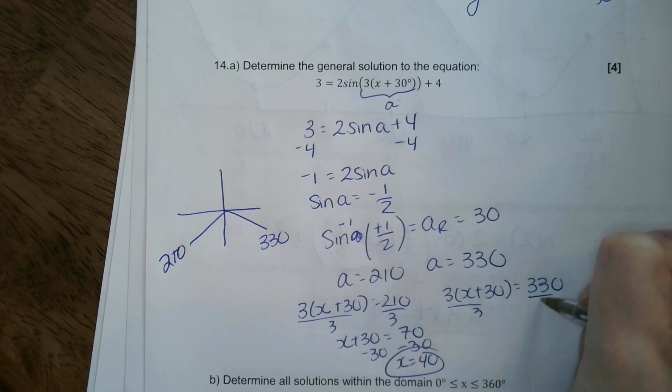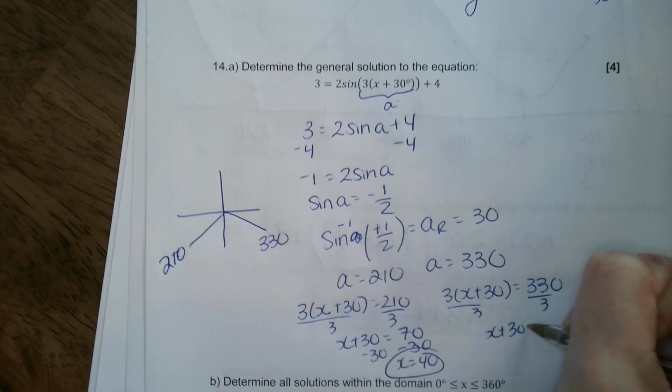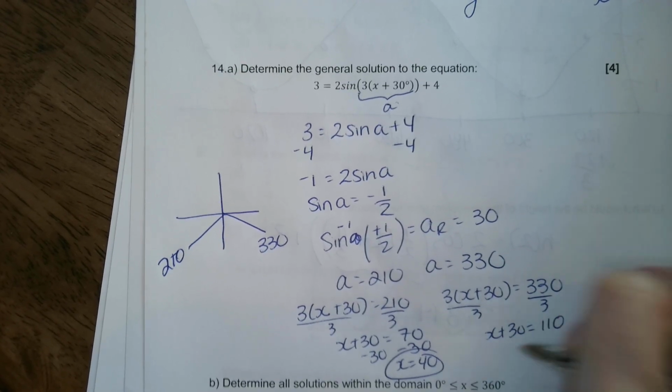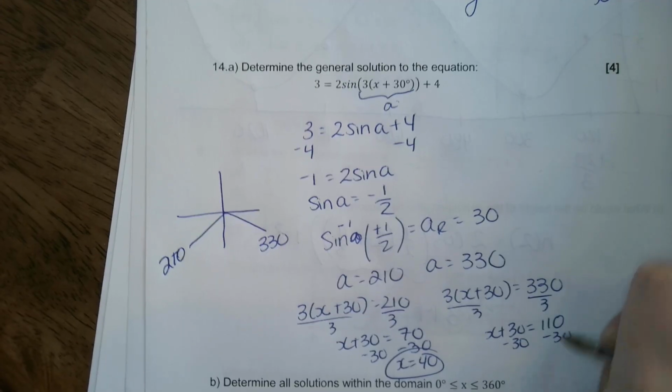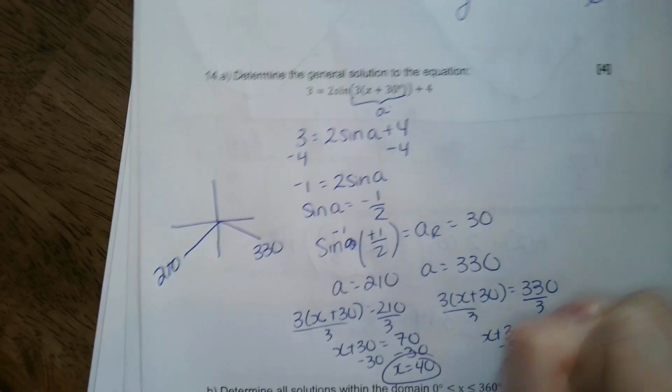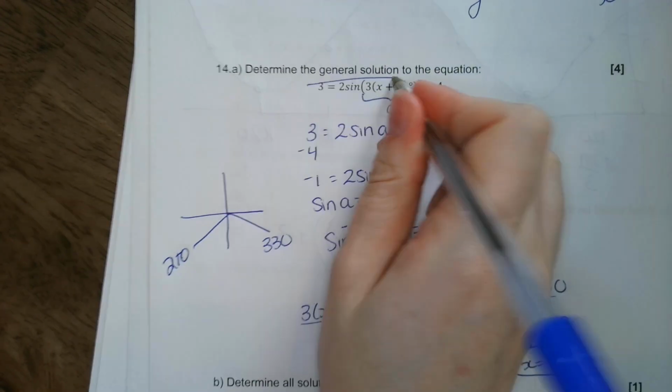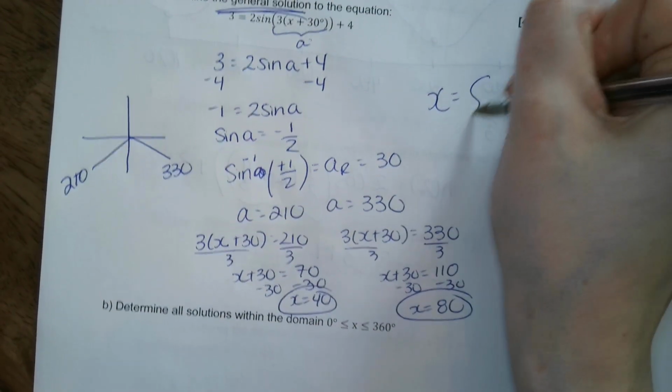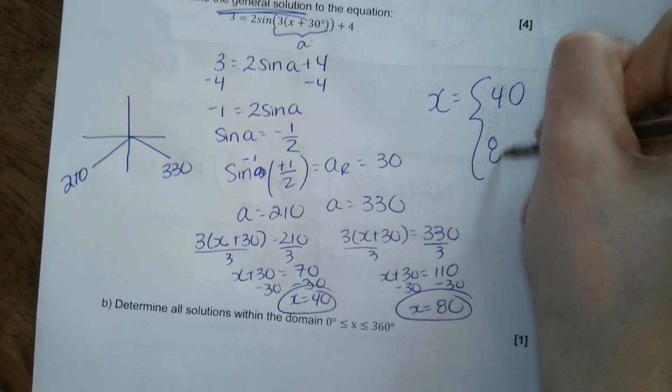Same thing over here. Divide both sides by 3. x plus 30 equals 110. Minus 30, minus 30. x equals 80. It wants the general solution, so I'm just going to hop up here and write it in. You have a 40 and an 80.